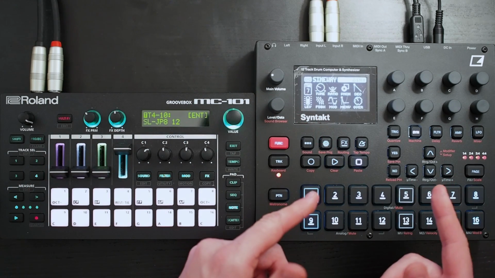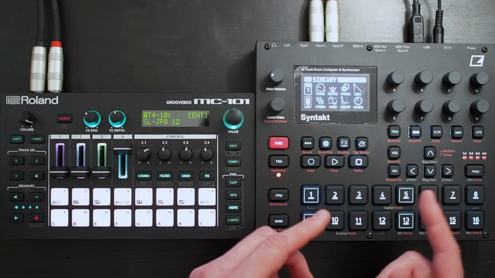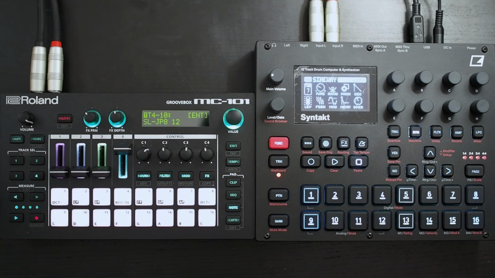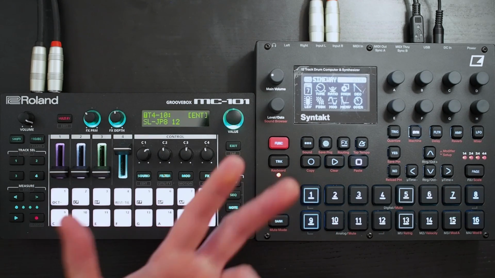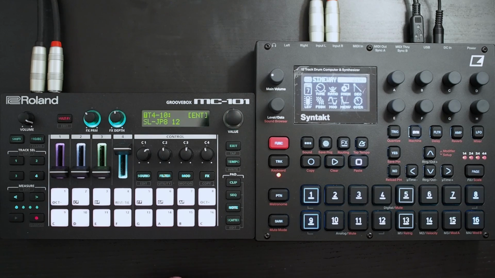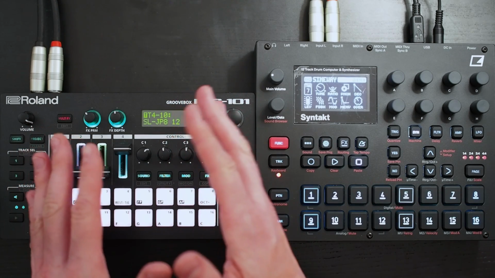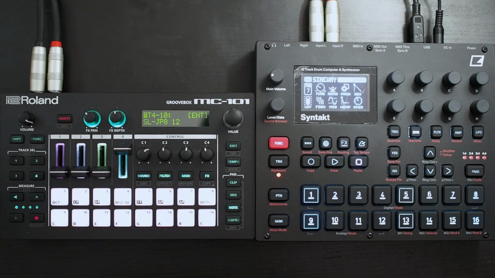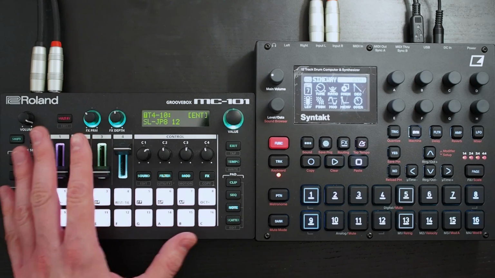All of the 12 tracks on the Syntakt can still play at the same time, but only one note per track. Now, on the Syntakt, every single sound you hear is generated by the synth engine. Drums, leads, bass, all of it. And you have access to both digital and analog oscillators. Whereas on the MC-101, the drums are technically not synthesized, but instead they're sampled. And this leads us to the second key difference here. The MC-101 can play back samples, and the Syntakt cannot.